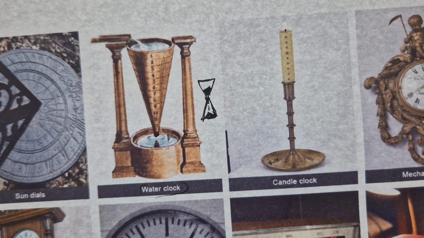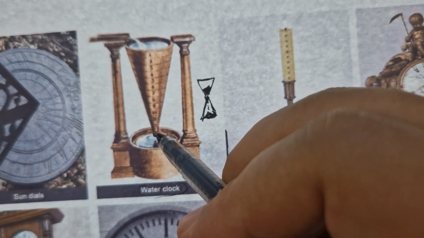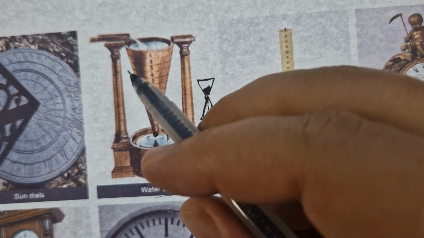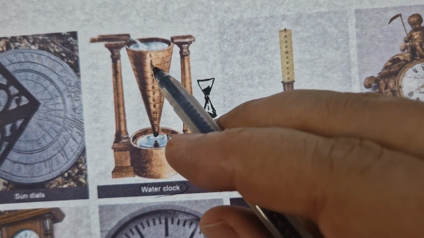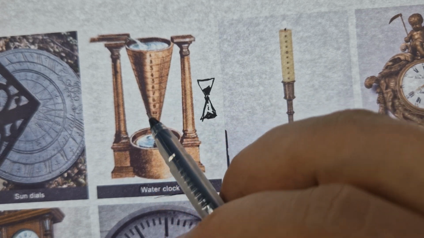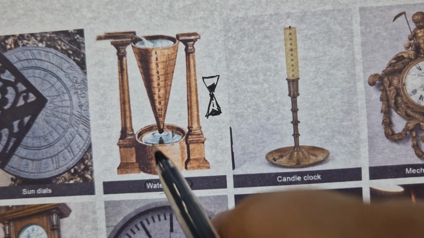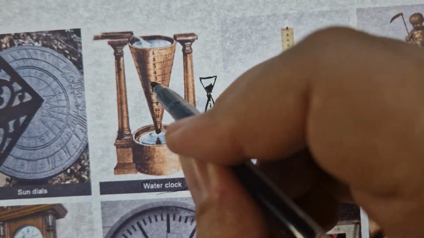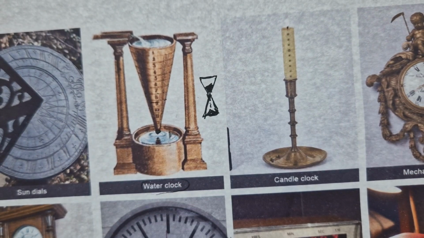And after the first container is empty, it will be refilled. And in this way, reading the gradation, they know the time passing. Maybe this is an hour.